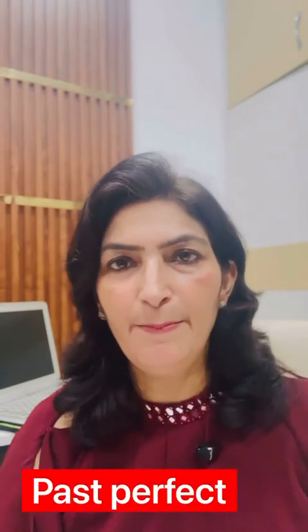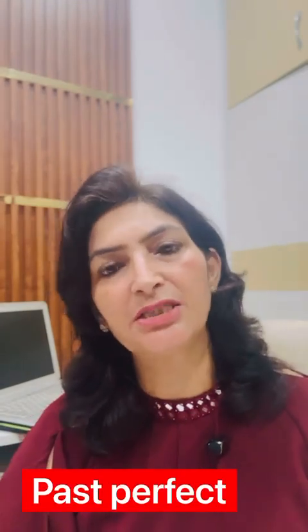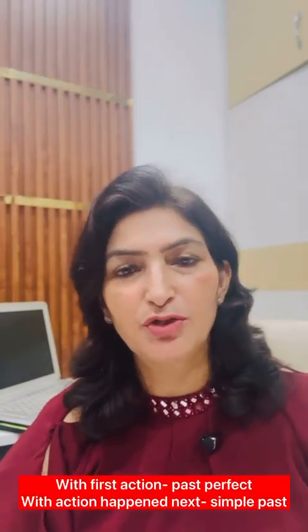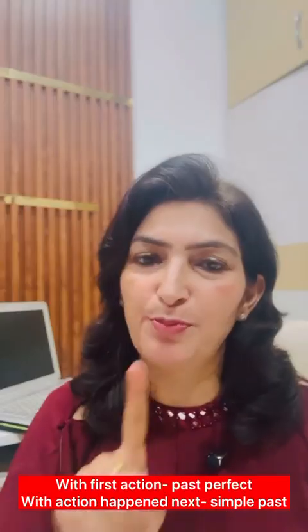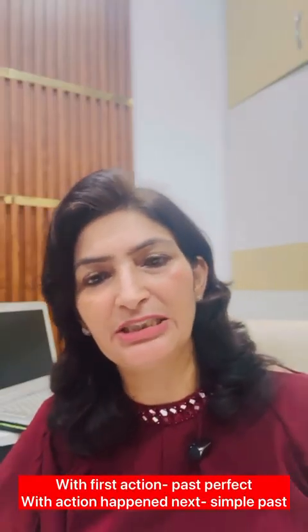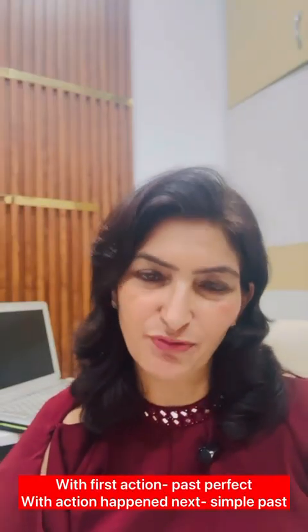The next tense is past perfect tense. In past perfect tense, two actions occur, one before the other. For the first action we use past perfect, whereas for the second action we use simple past. For example, the train had already left before the traveler reached the station.